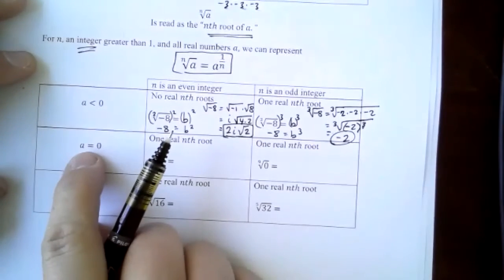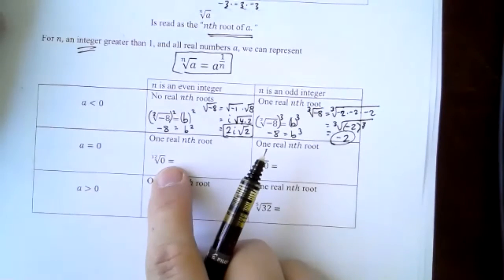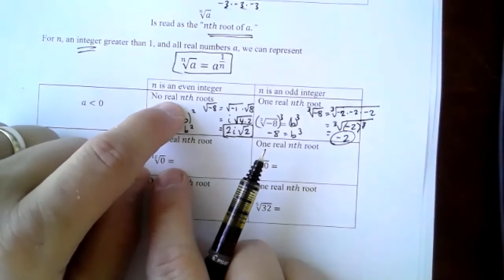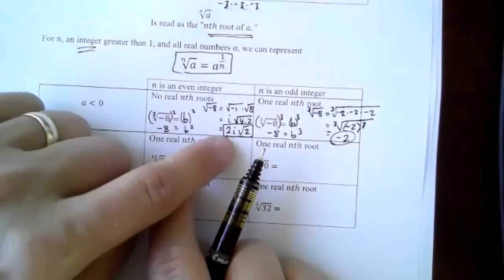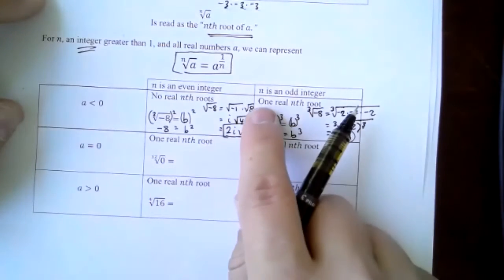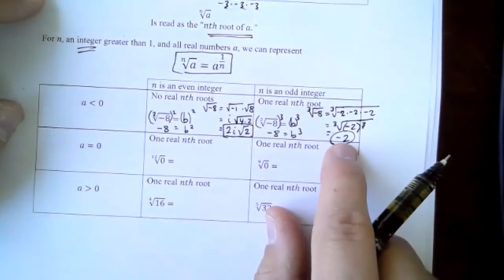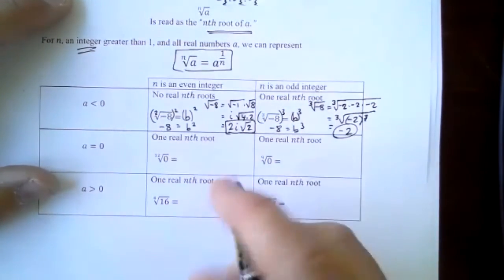So what if a is equal to 0? What if something square rooted is equal to 0 here? Oh, by the way, this has no real nth roots, and that's why, because it's imaginary. And then you have one real nth root, and that's -2. I'm just showing you what's happening here, okay?